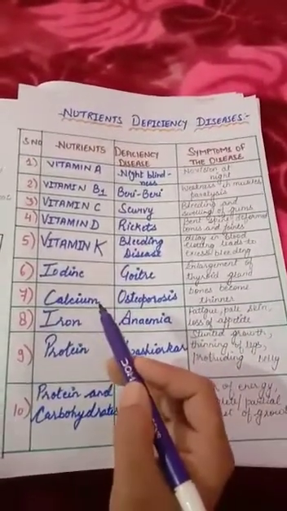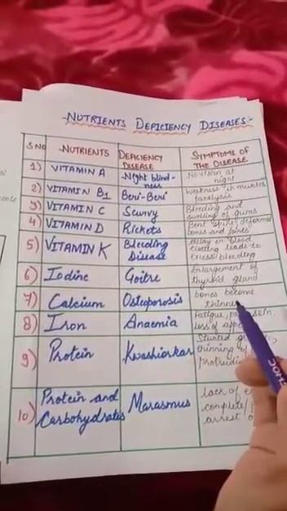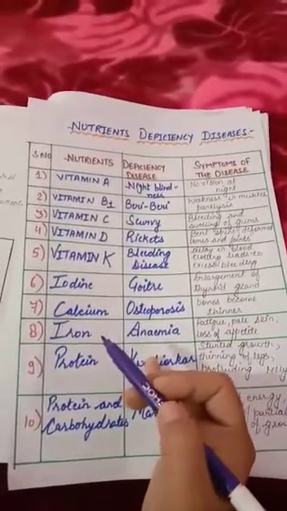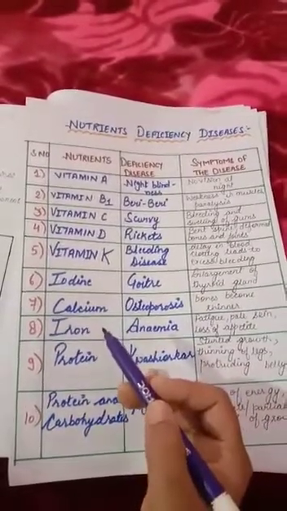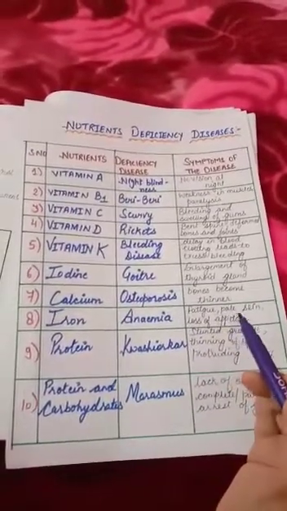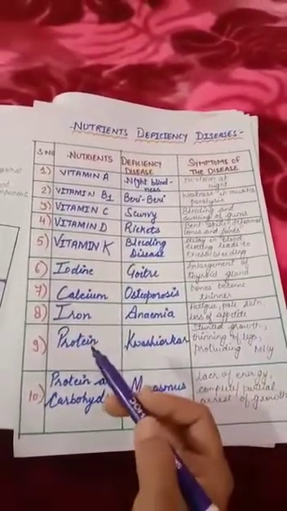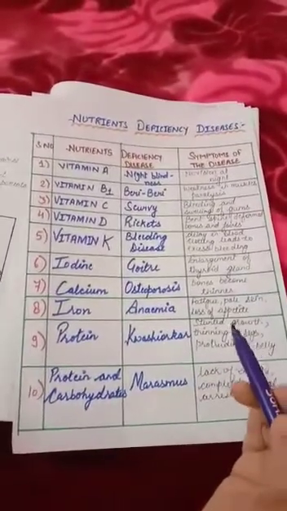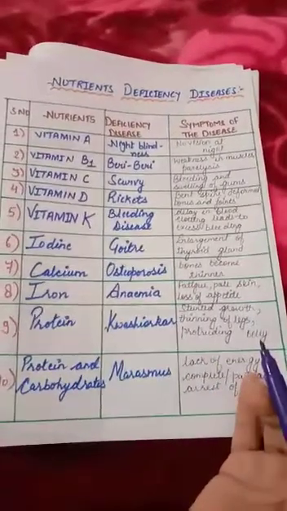Next is calcium. The deficiency disease is osteoporosis and the symptoms are bones become thinner. Calcium and iron are also included in minerals. So next is iron. Deficiency disease is anemia and the symptoms are fatigue, pale skin and loss of appetite. Our next nutrient is protein. The deficiency disease is kwashiorkor and the symptoms are stunted growth, thinning of legs or protruding belly.